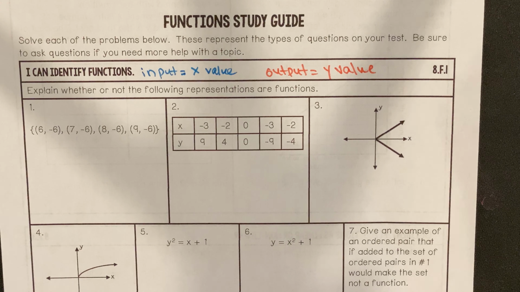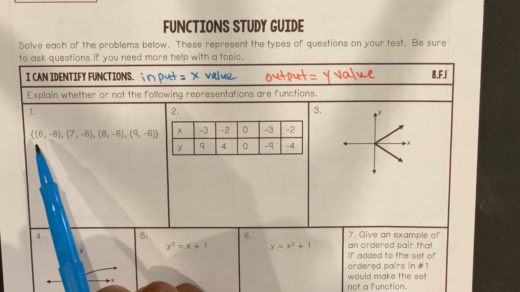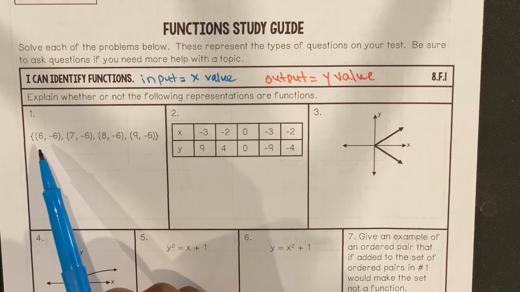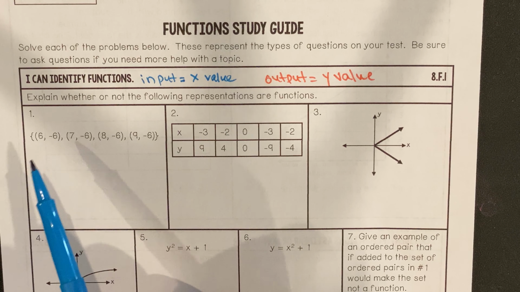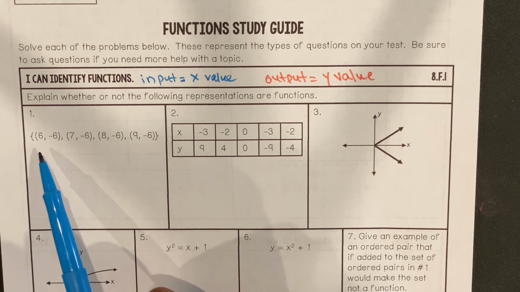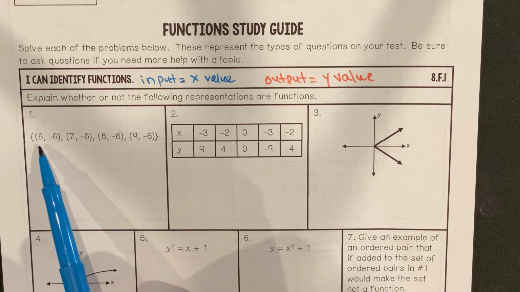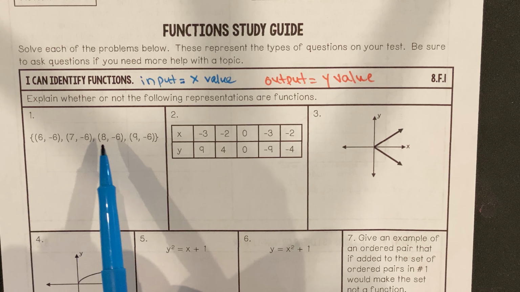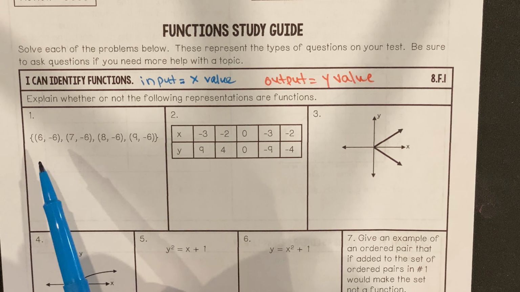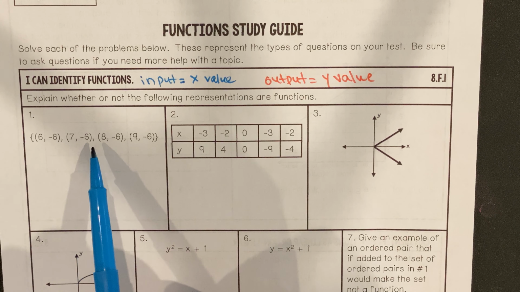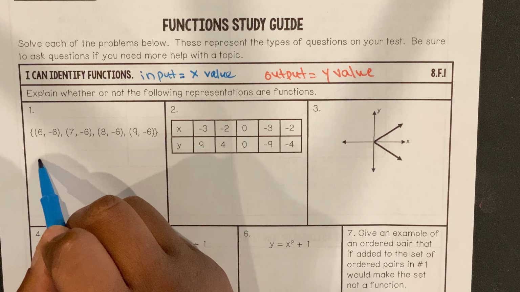So I'm going to look here and make sure that my inputs only have one output. This input is a 6, a 7, an 8, and a 9. They did not repeat. So because my X value did not repeat, yes.